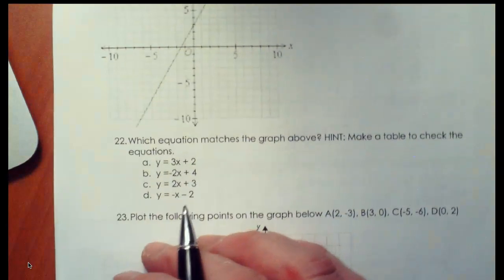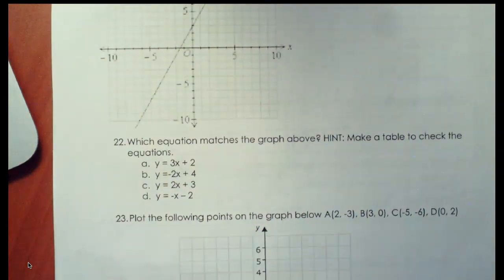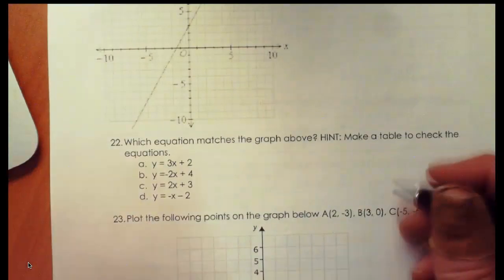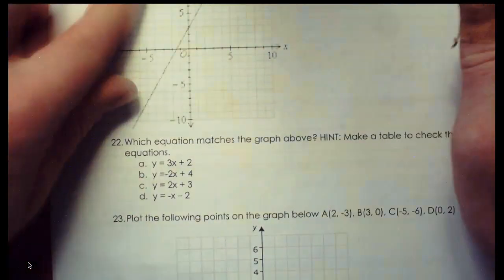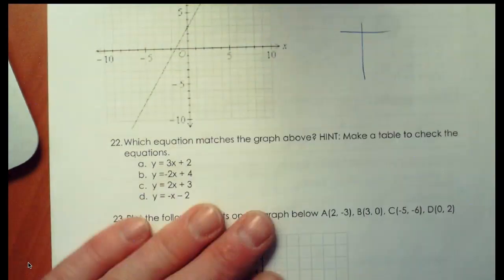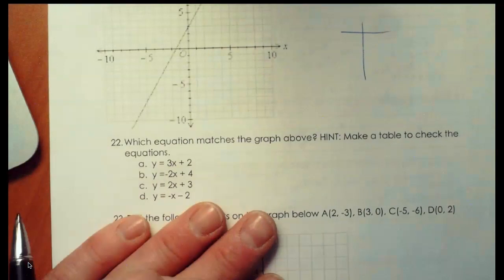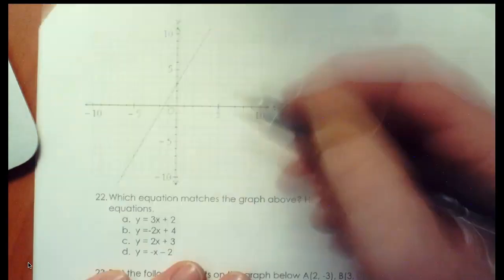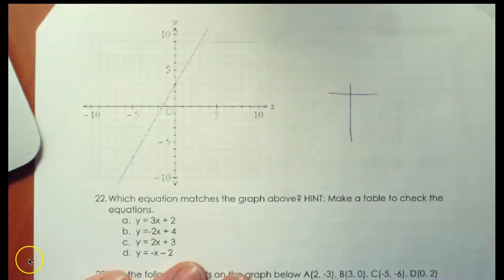All right, which equation, when solved, matches the graph above? Make a table to check the equations. Okay, what I like to do on these is I like to make a table right up here for the graph. And this is an especially nice graph because you can see the points pretty well. Here's 0. Let's see if I can get it a little bit bigger. I can't. Sorry, folks. It's as big as I can get.